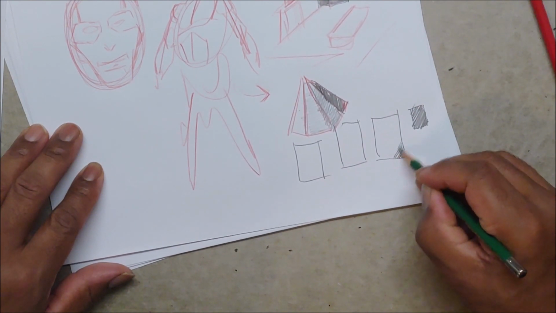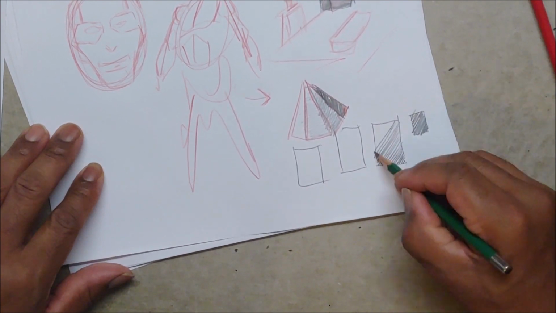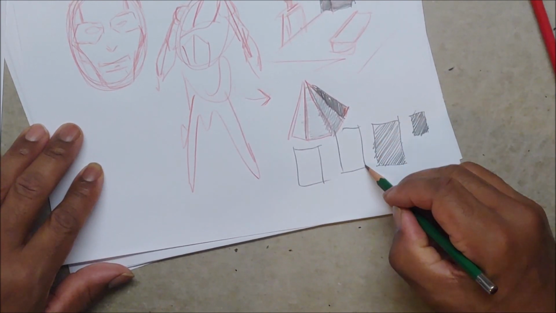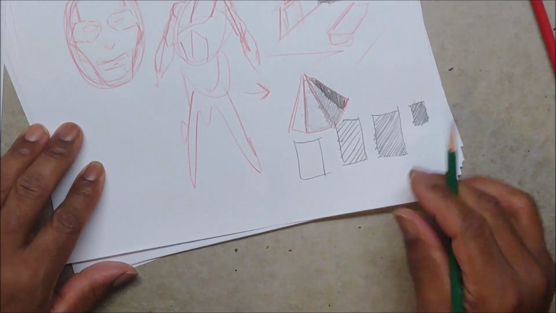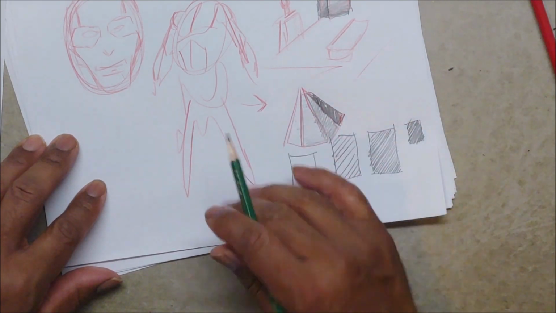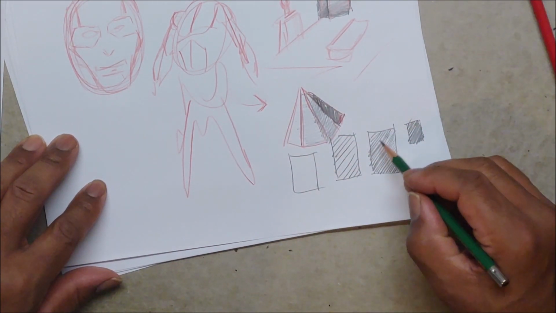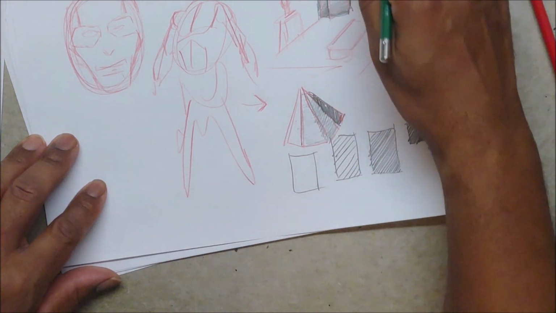The way to do that is to have your lines close together or far apart. That gives you a shade. And then this could be like solid white.